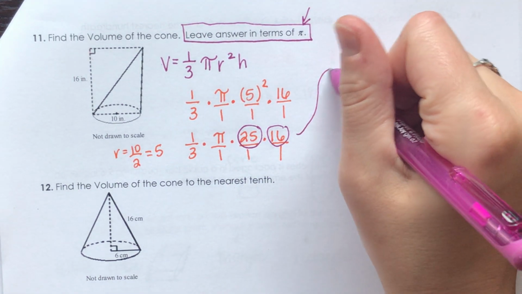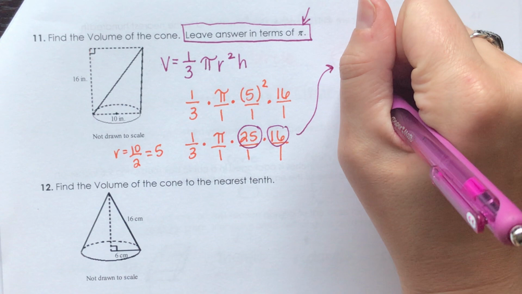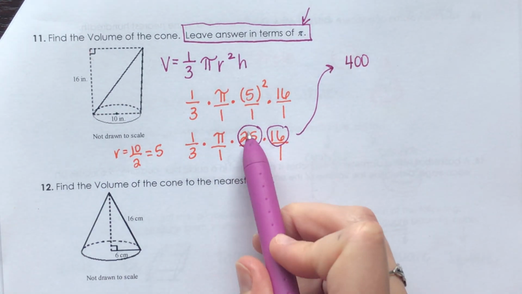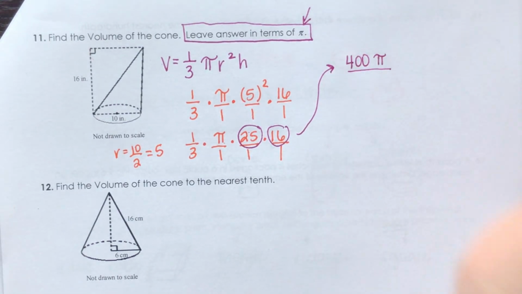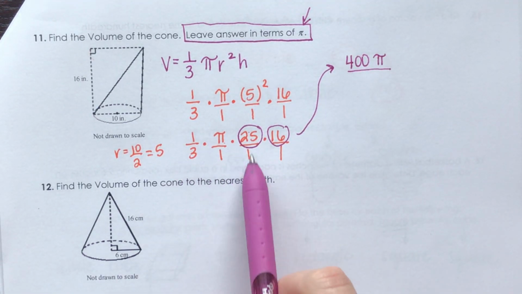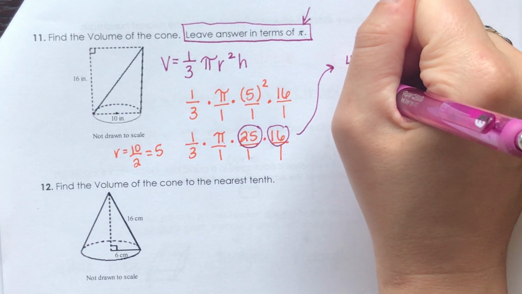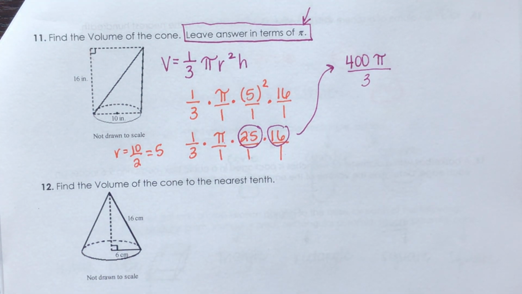So I end up getting 400, right? And I still have a pi on the top. And then at the bottom I have divided by 3 times 1 times 1 times 1. That's just a 3. Now to leave it in terms of pi just means we're going to do 400 divided by 3. We're going to get a number there, and then we're going to leave our pi symbol.